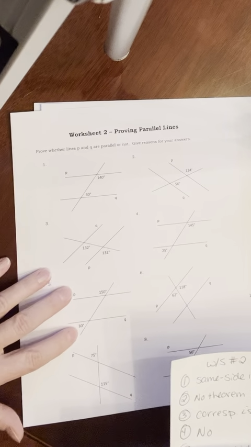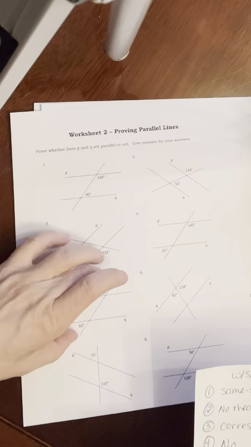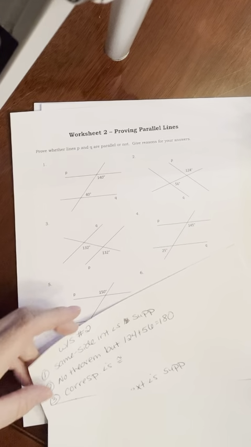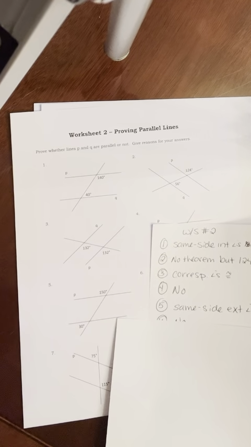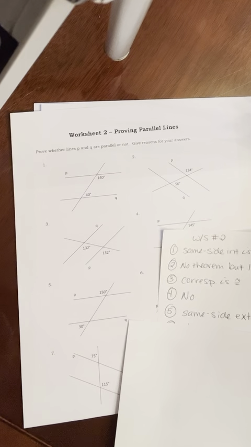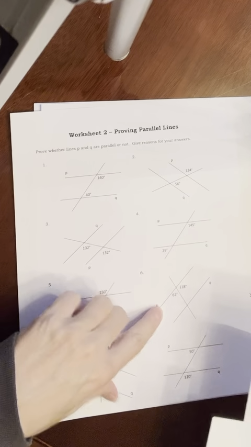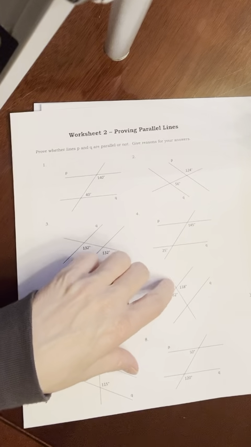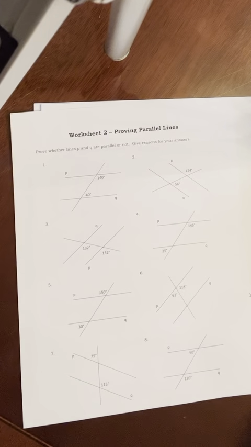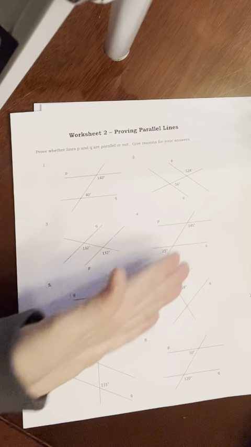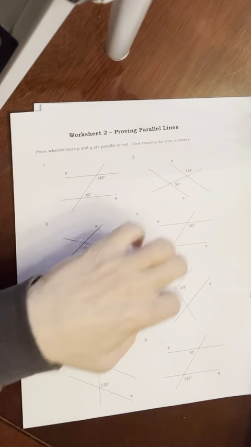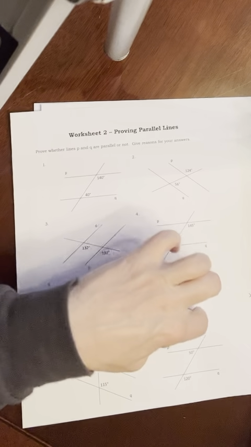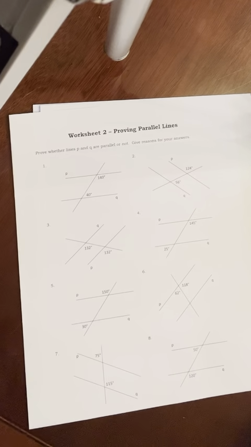Number 5, same side interior angles are supplementary, so this would be yes. So number 5 is a yes because same side interior angles are supplementary. 6, these guys here, well, there's no relationship to this line down here, so you can't show anything other than, hey, 118 plus 62 is 180, yay, they're supplementary, but it doesn't talk about these lines. There's no angle on this line to refer to.